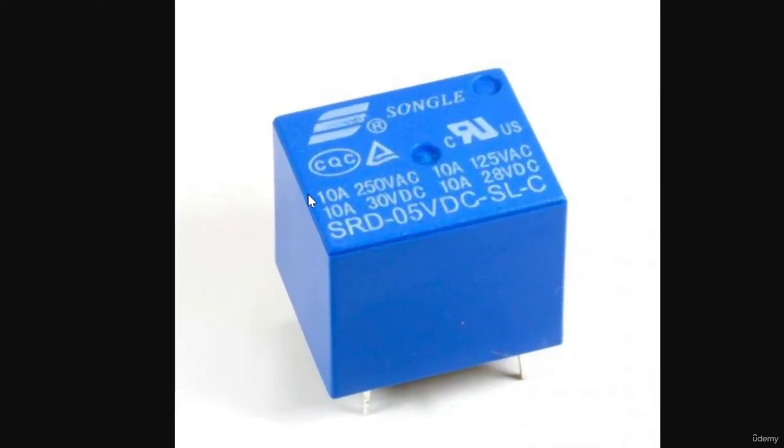Just to give you a better idea, let's notice this picture here. This is a relay, and what is mentioned on the top of the relay? It can carry 10 ampere 250 volt AC, or 10 ampere 30 volt DC, or 10 ampere 120 volt AC, or 10 ampere 28 volt DC. So these are its output voltage ratings. And what's the input? That is the 5 volt DC. This is the input for this relay. Well, so this is how you can know what the capacity of the relay is, what the rating of the relay is. I hope you got the idea.